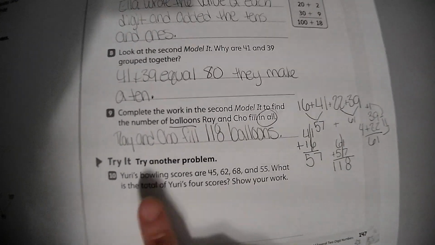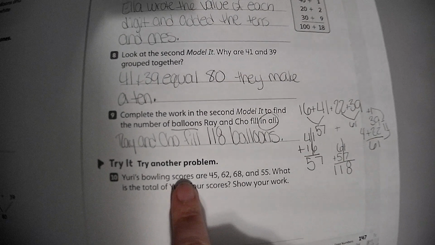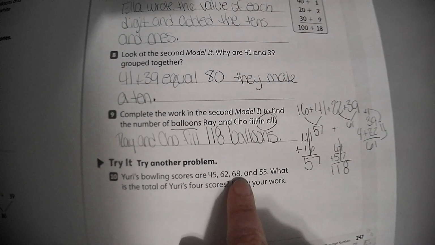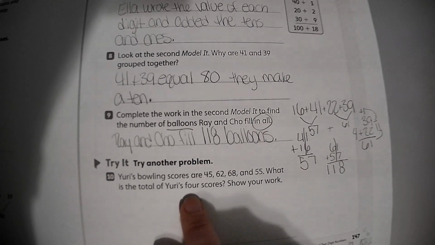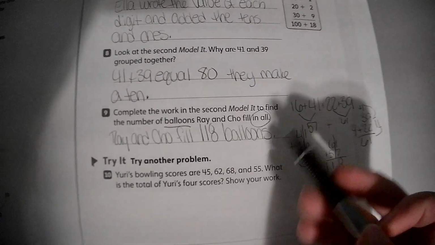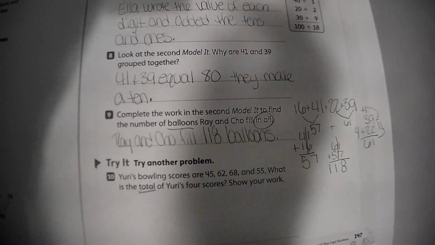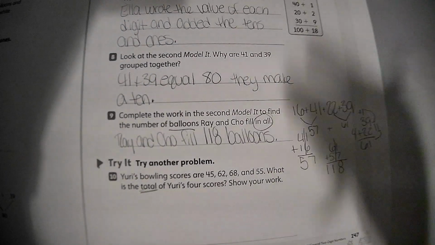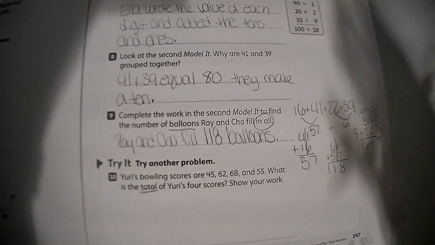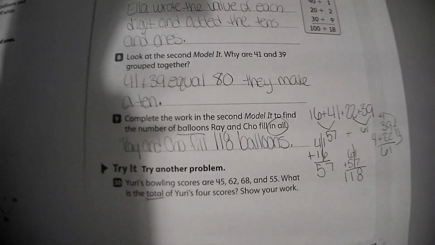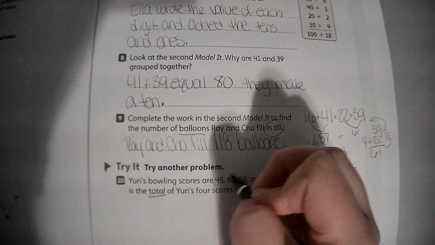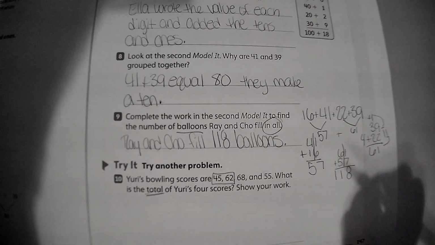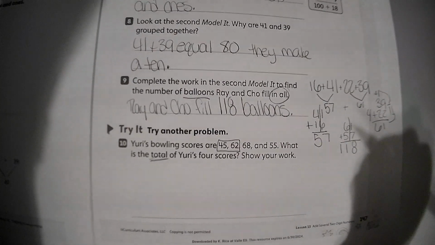All right, let's try this. Yuri's bowling scores are 45, 62, 68, and 55. What is the total of Yuri's 4 scores? Total means it wants to know all of them, just like we've been practicing, adding multiple numbers together. So let's just take them two at a time. Let's take these two together first. How about that? So 45 and 62.